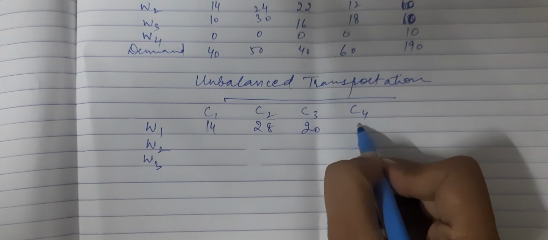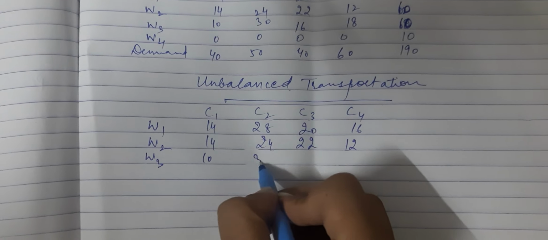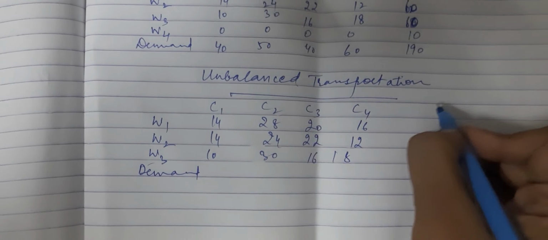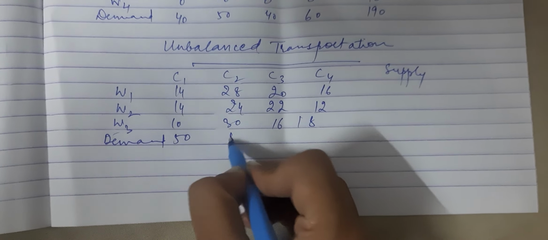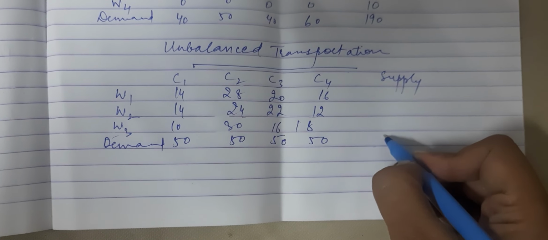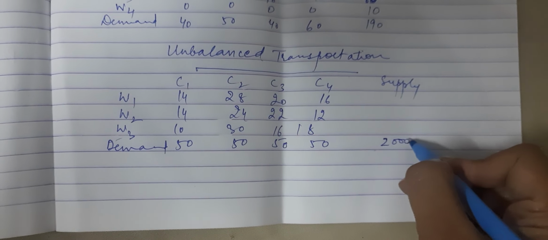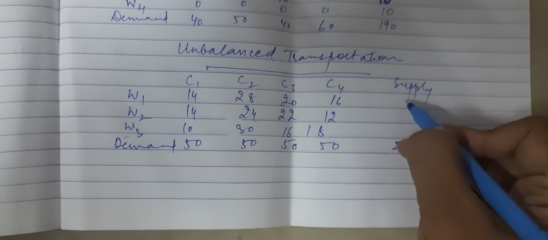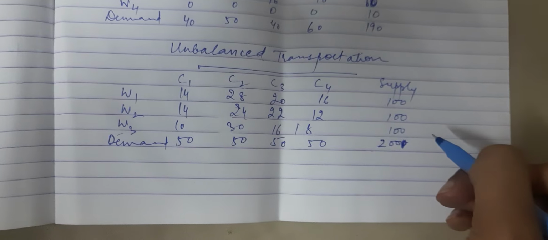If the problem would have been this, and say the demand would have been 50, 50, 50 and 50, so the total here would be 200, and on the supply side maybe the total was say 100, 100 and 100. So the total would add up to 300.